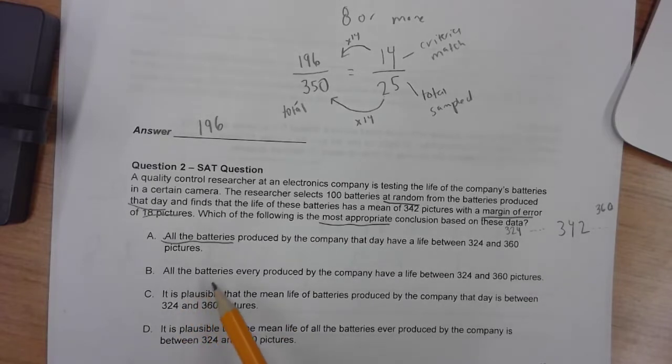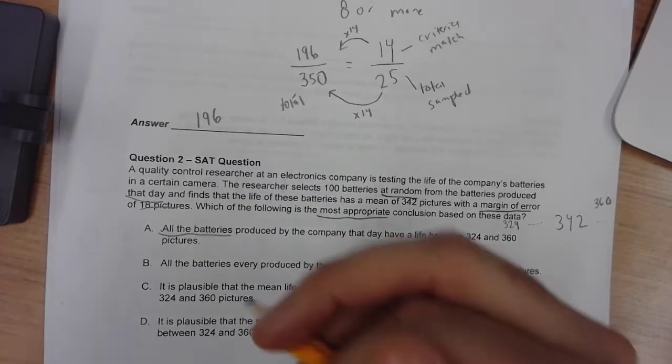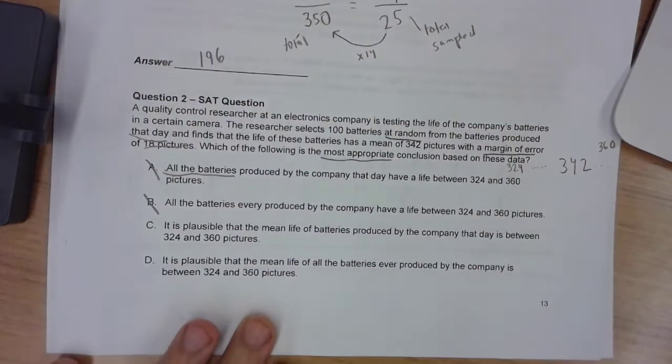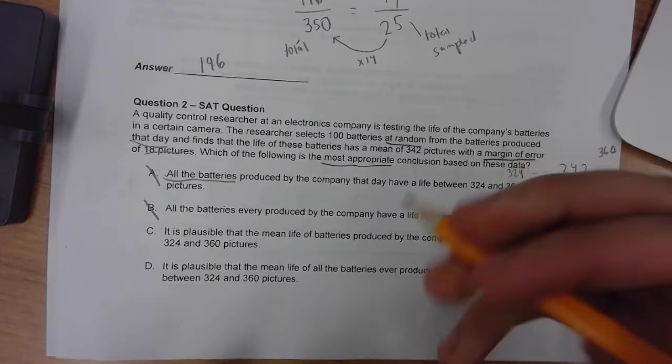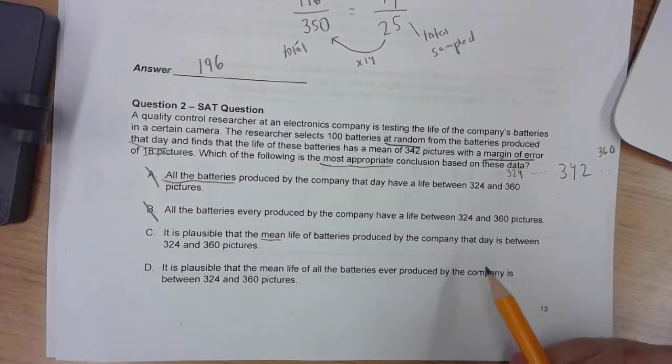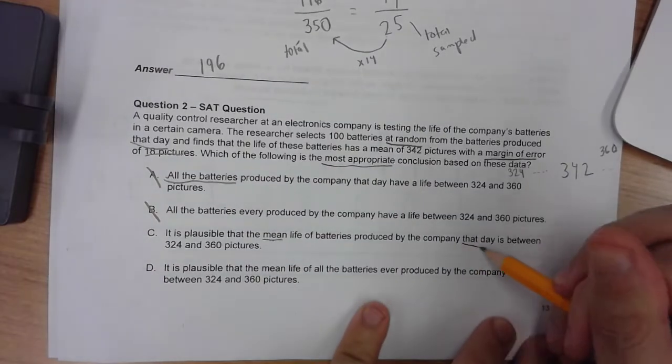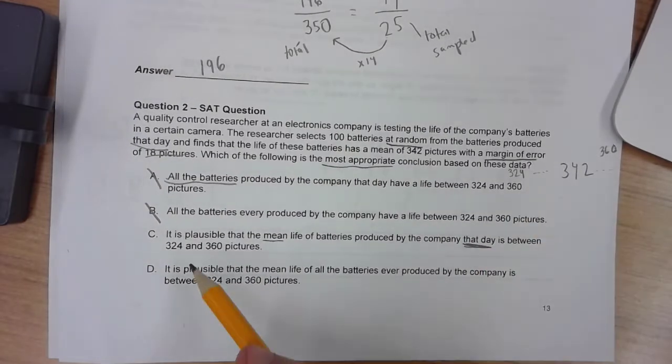Secondly, it still says that all the batteries produced by the company ever have between 324 and 360. That's even more extreme because all we did was get it from one day. It's kind of hard to get that piece of information for the entire company forever. So I'm definitely going to eliminate both of those two. Now I'm looking at C. It is plausible, which means that it's possible that the mean life of batteries, so the average life of these batteries that the company produced that day, is between 324 and 360.